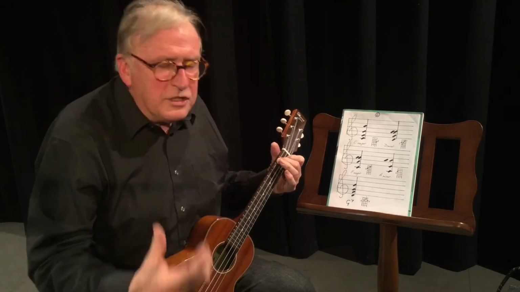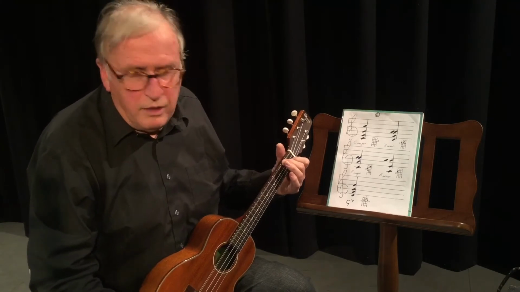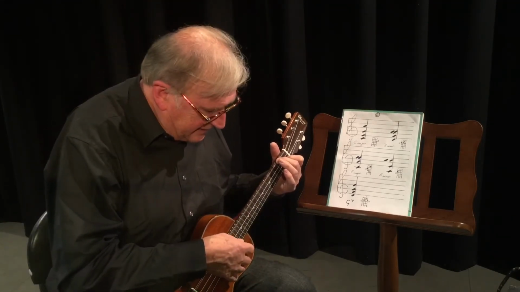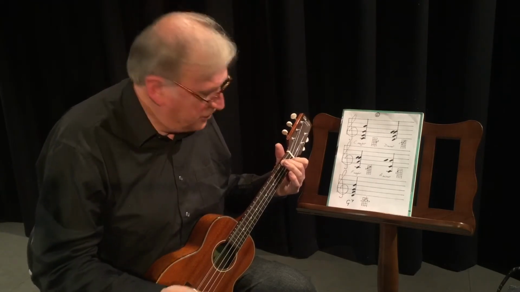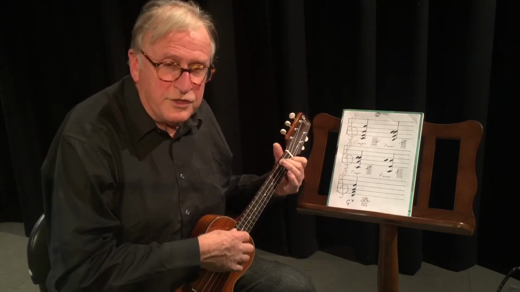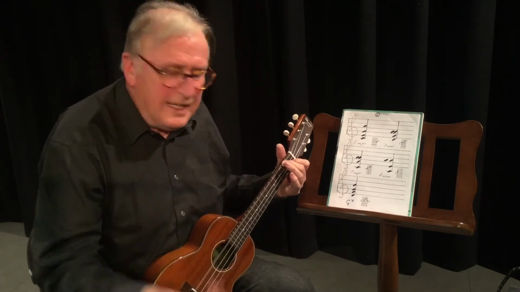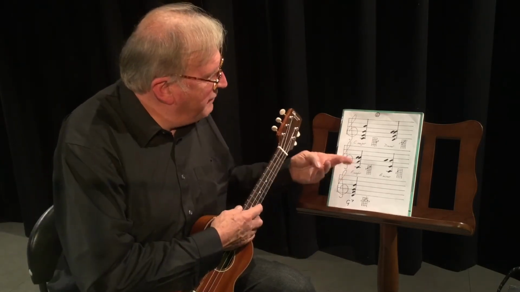Now, you are actually playing 4 notes, but 2 of them, of course, are the same, and that's the A's. Your open 1st string and your 4th string fretted on the 2nd fret. So you're actually going to get 2 A's, an F and a C.